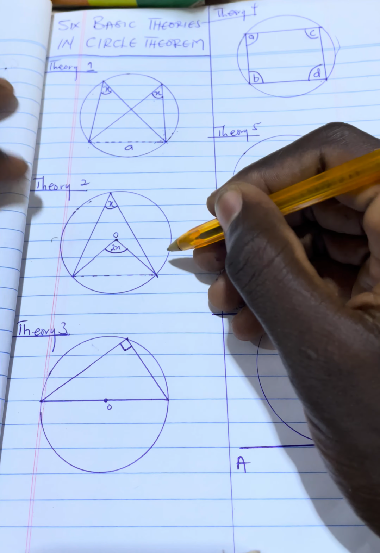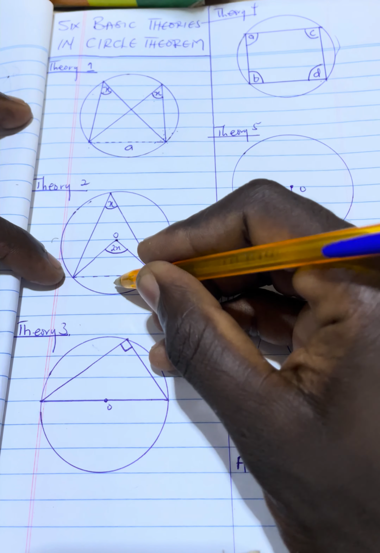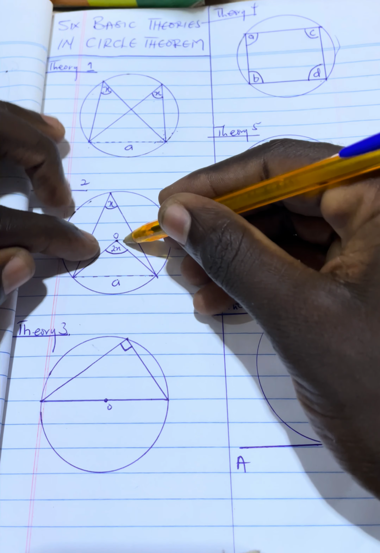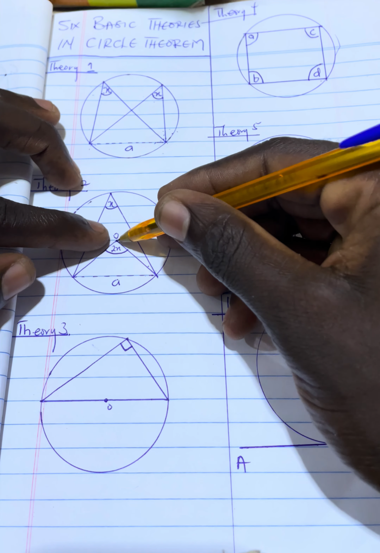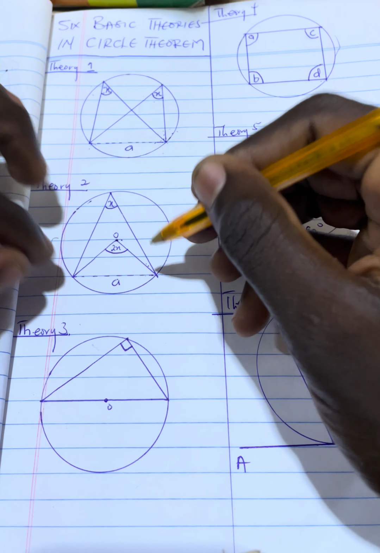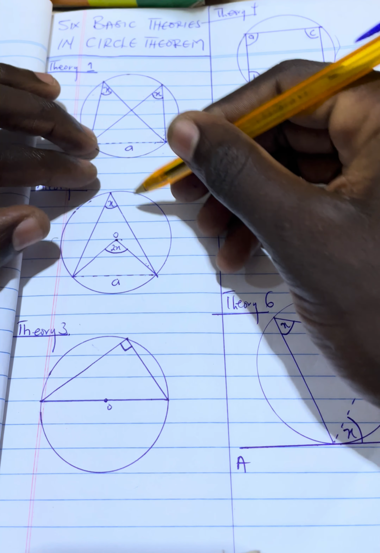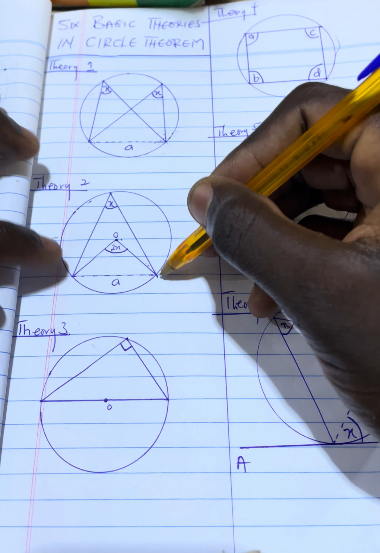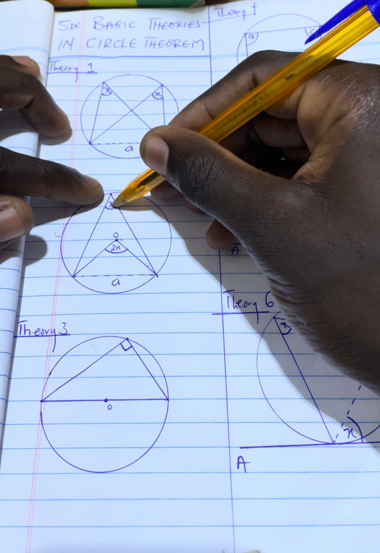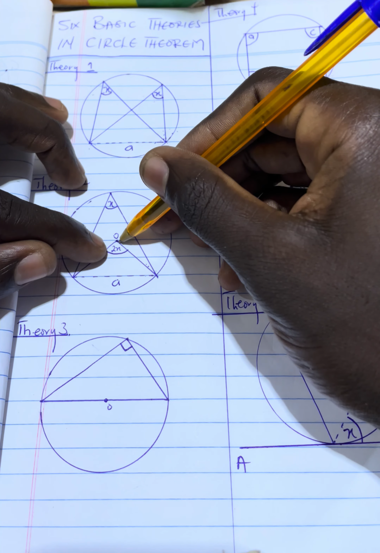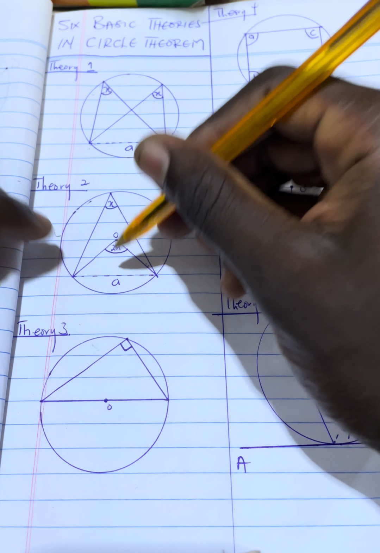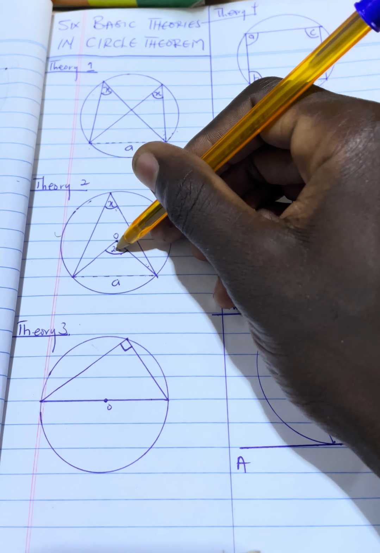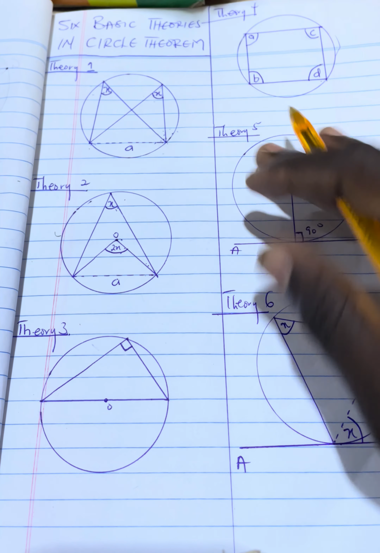So the next one is theory 2. They also call it the center theorem. It says that if a chord, let me name it A again, if this chord subtends an angle at the center, you can see this chord is subtending an angle at the center, the angle it subtends at the center is twice the angle it subtends at the circumference. So you will see this chord is subtending an angle at the circumference, which is x, and also subtending one at the center. And this theory says that the one at the center is twice the angle at the what? Circumference. So you see 2x, where this is x.